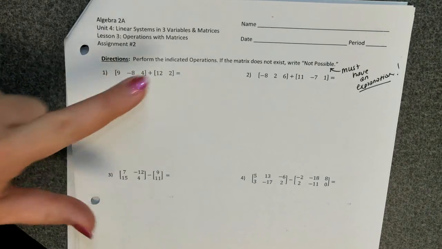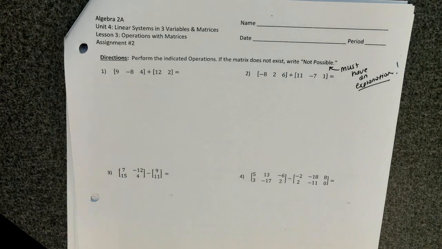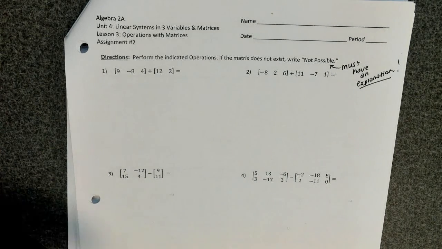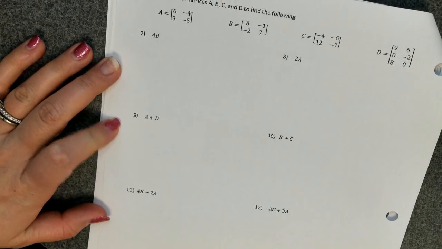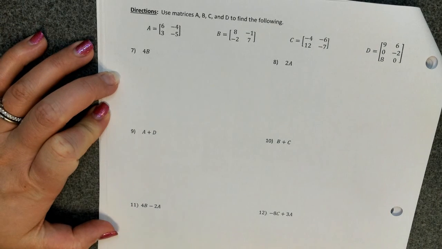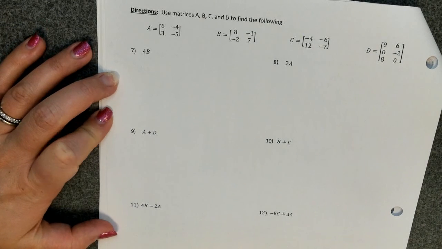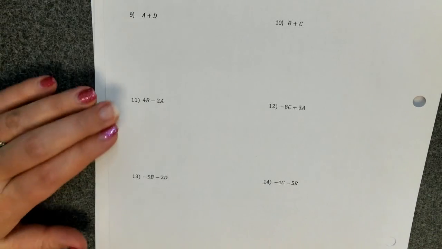So number 1, you're adding. 2, you're adding. 3 and 4, you're subtracting. 5 and 6, you're multiplying by a scalar. If you flip it over, you're given 4 different matrices there, and you have many different operations. 11 through 14 are all those multi-step ones. So make sure you get to 11 through 14 before you leave. That way you can have time to ask questions if you need to, because those are going to be the trickiest. Okay? You guys have the rest of the time to work.